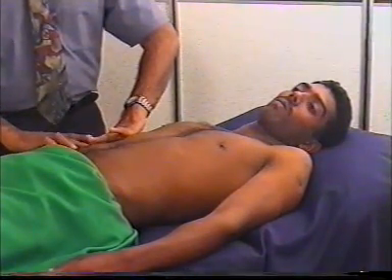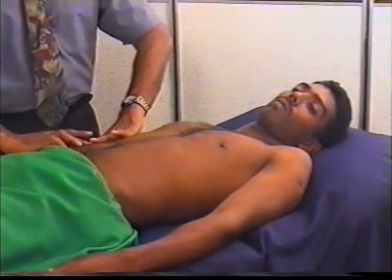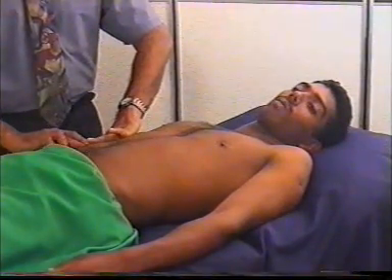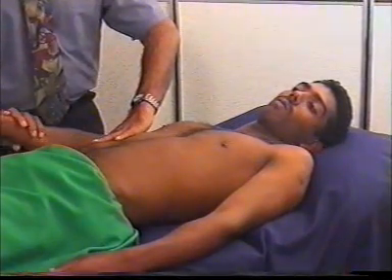If you find an area in the flank when the dullness first appears, you keep the finger without moving and get the person to roll over to the opposite side.